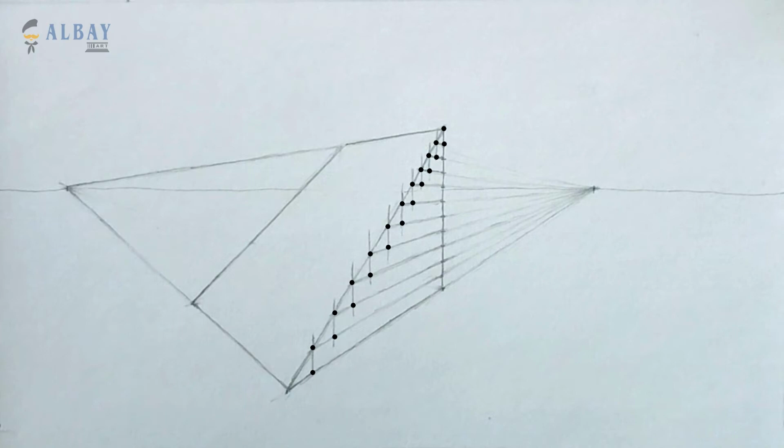Okay, we have many points. Believe it or not, how realistic the stairs will be depends on these points. Therefore, you have to locate these points very precisely.